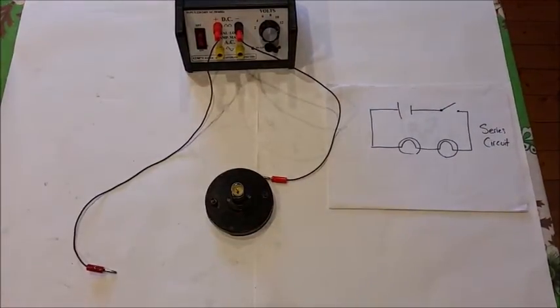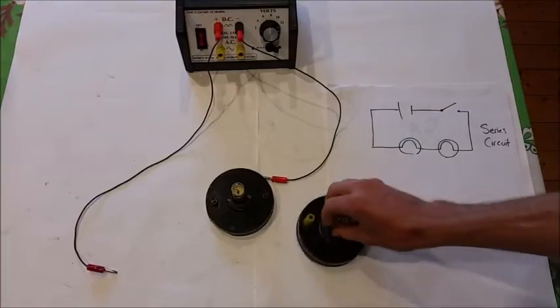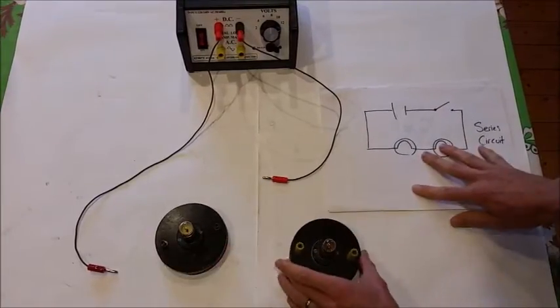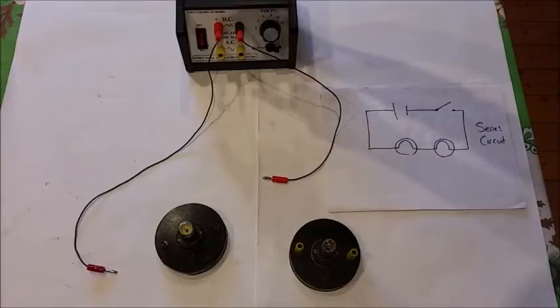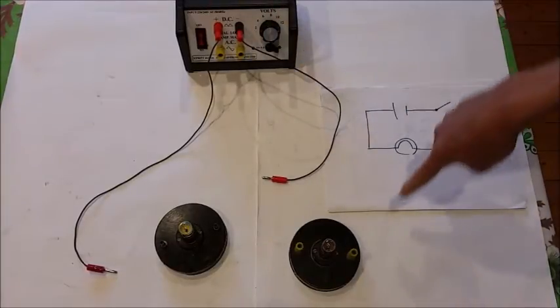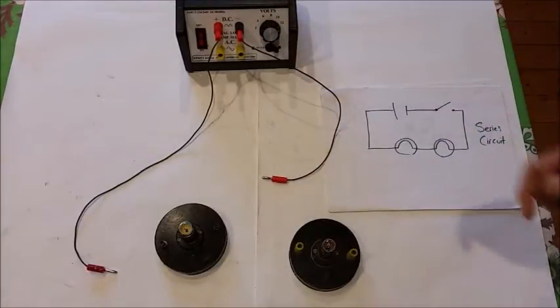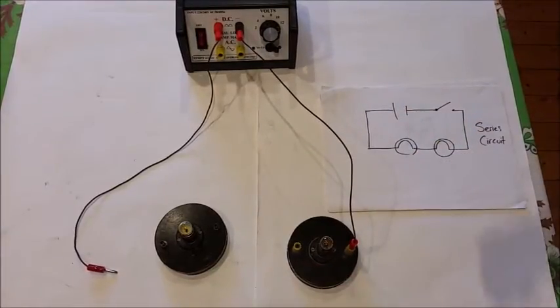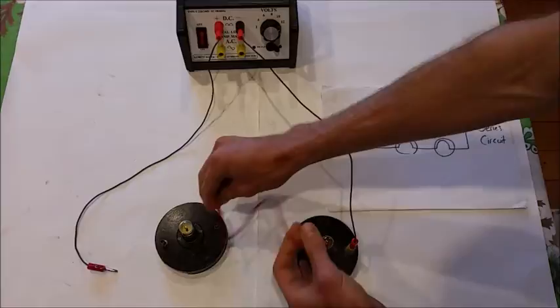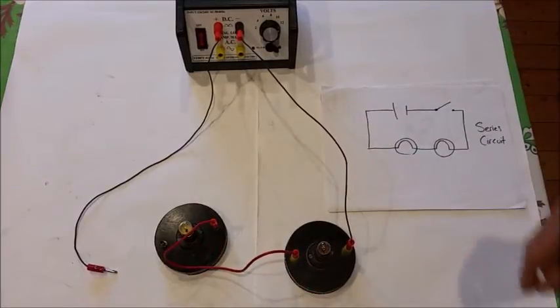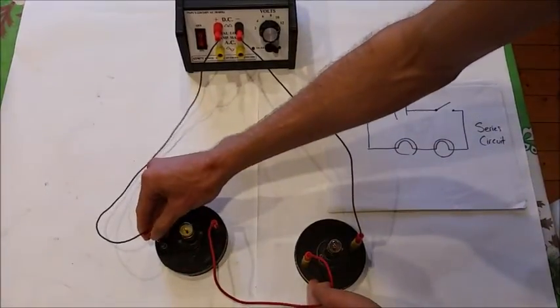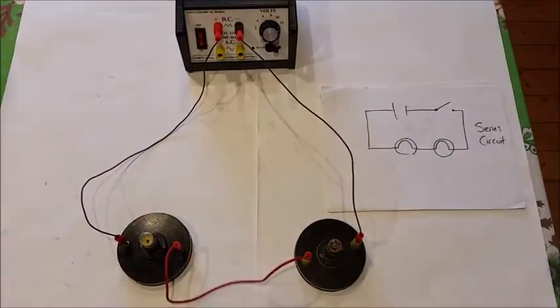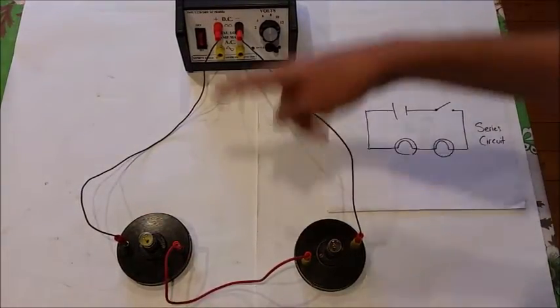Well, as shown here, we're going to have our 2 globes laid out and we want the electricity to flow from one globe to the other globe and back again. So it's quite simple. Just connect it here. Connect it between the globes. And then finally, we connect it back again.